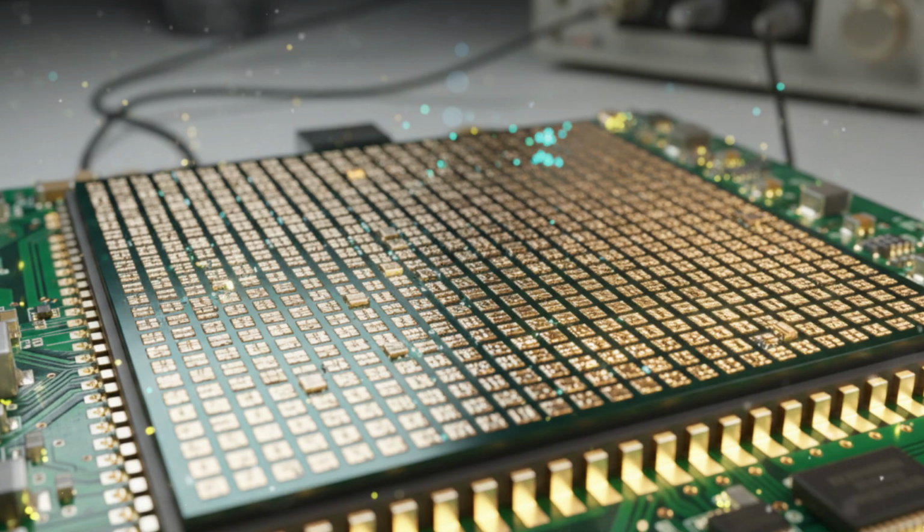Each EUV machine costs between $150 million and $400 million. They weigh around 180 tons and consume more than 1 megawatt of electrical power. Shipping just one machine requires 3 jumbo jets. Each machine contains more than 100,000 components, including mirrors that are so precisely manufactured that if they were scaled to the size of Germany, their imperfections would be smaller than 1 millimeter.